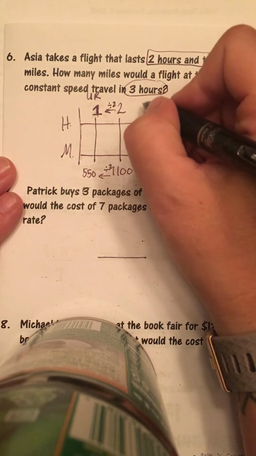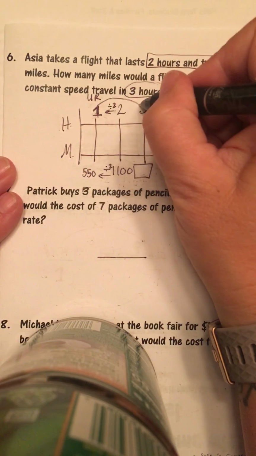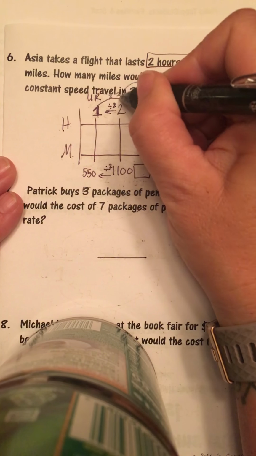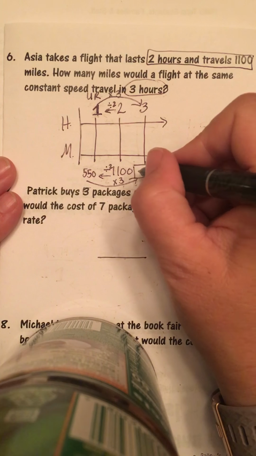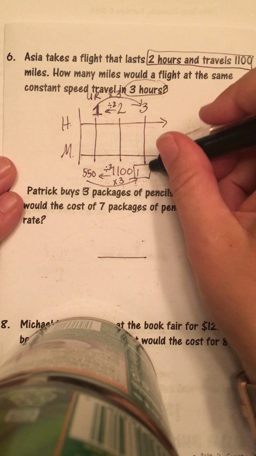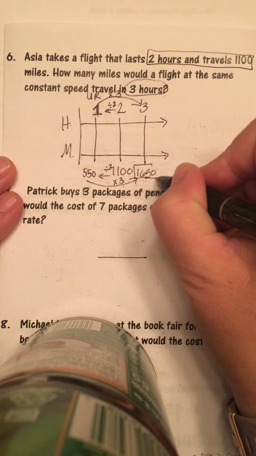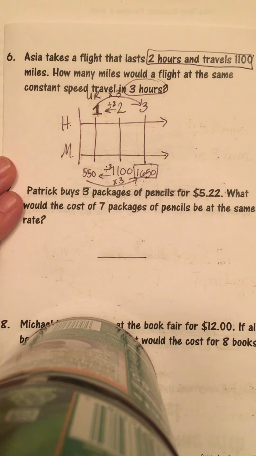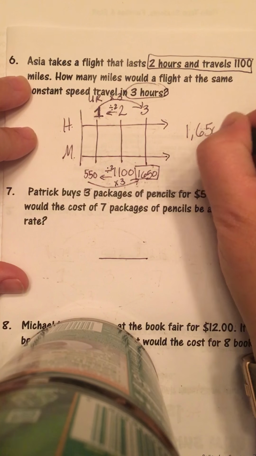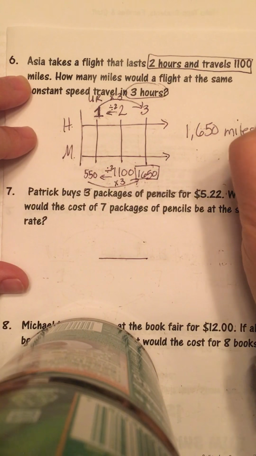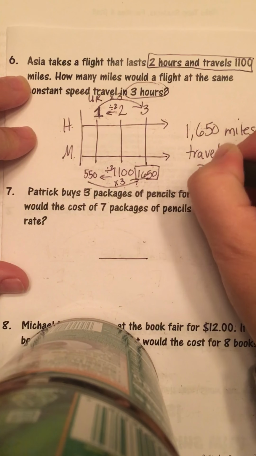What I'm missing is my 3 hours. So here from 1 to 3, that would be a multiplication of 3. 550 times 3 gives you 1,000. Uh-oh, I did not make my box big enough to write this answer. 1,650, and then I'll box it in. So 1,650 miles is the distance traveled in 3 hours.